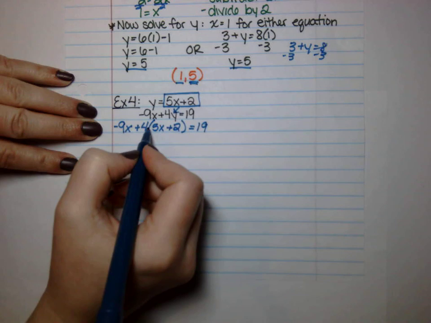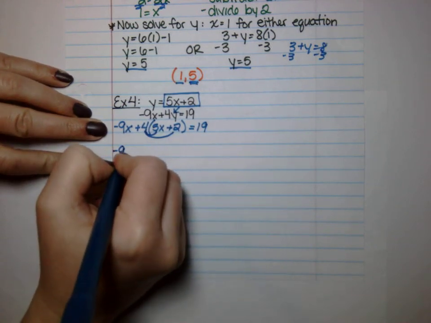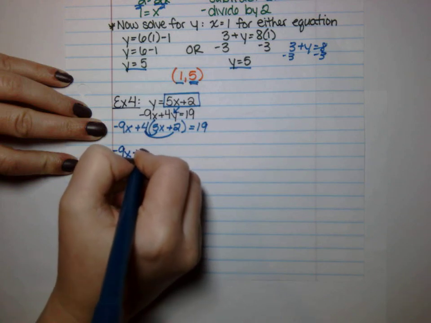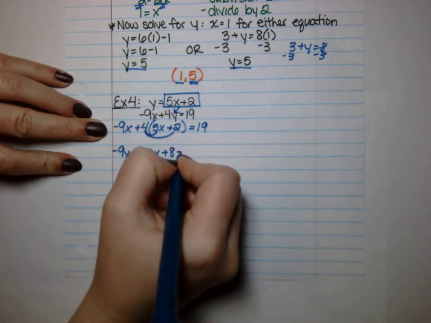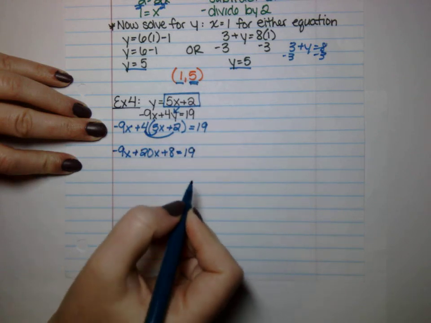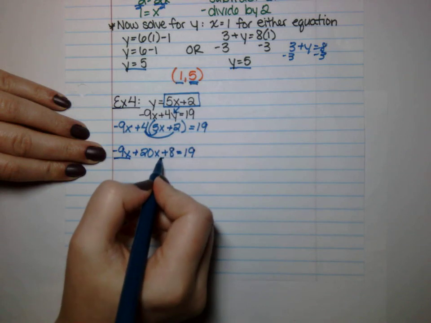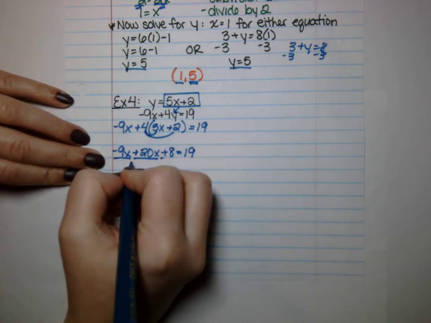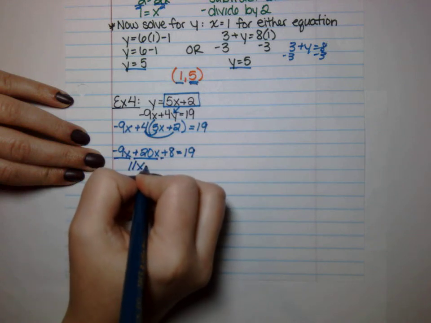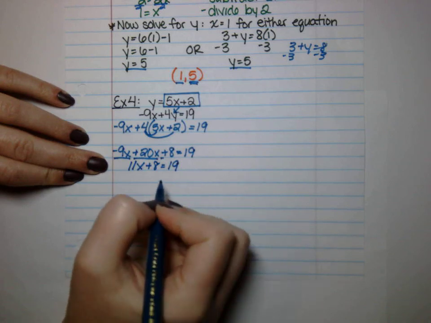So now order of operations tells me to do my distributive property: negative 9x plus 20x plus 8 is going to be 19. On the left side of the equal sign, I can combine my negative 9x and my positive 20x. So I'm going to get 11x plus 8 is equal to 19.